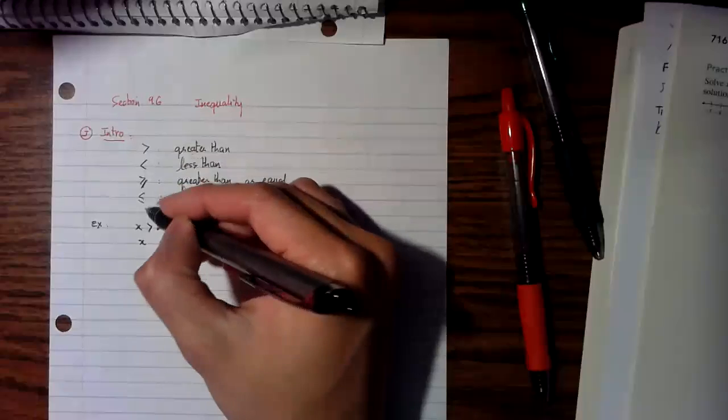So you can create any inequality you want, or you can just take an equation, throw away the equal sign and put in one of these inequality signs, and that gives you an inequality.